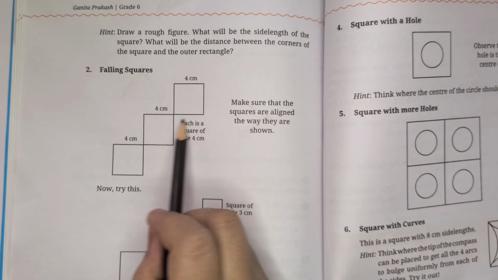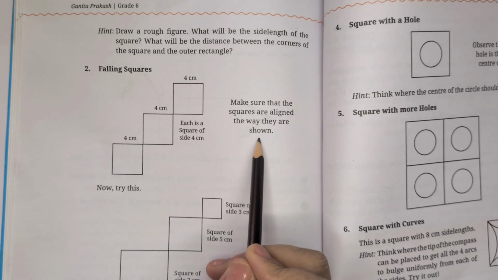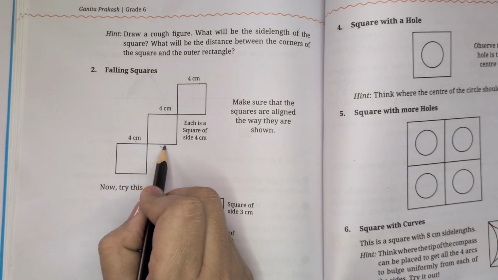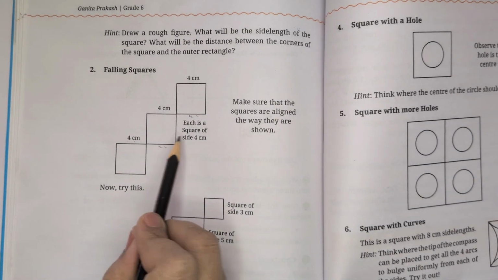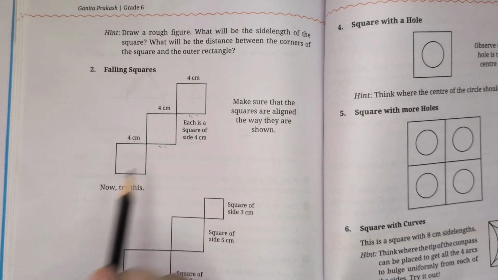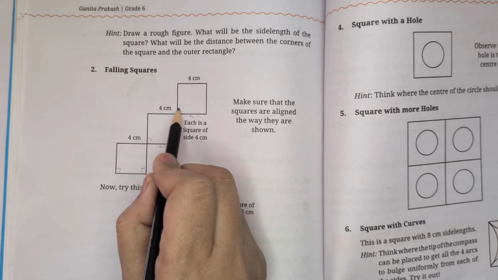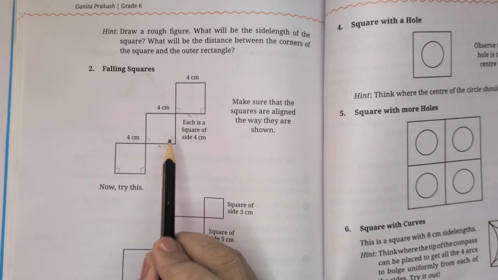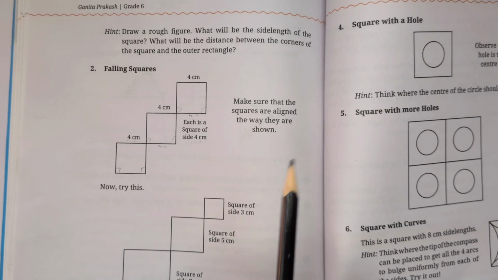Here the second question: following squares, make sure that the squares are aligned the way they are shown. We can see this length is 4 centimeter, this also 4 centimeter, everywhere 4 centimeter. So all three squares are equal in size. Each side is 4 centimeter, and also we can see the angles are 90 degree everywhere. So we can write that all three squares follow both conditions of a square: sides are equal and angles are equal.